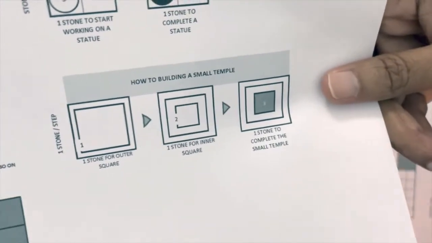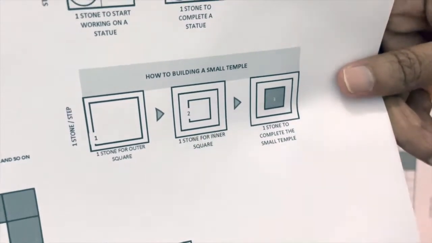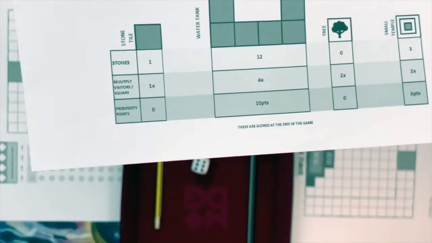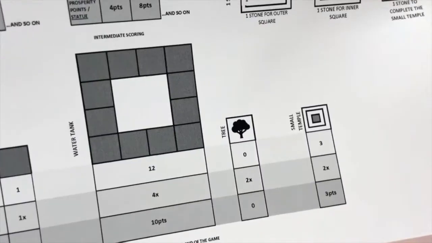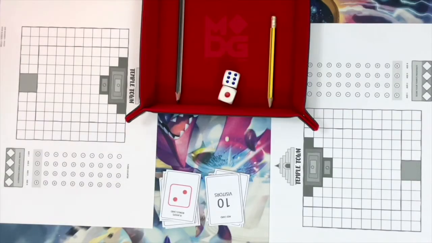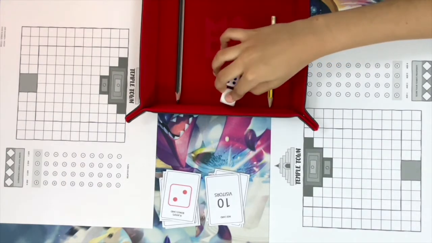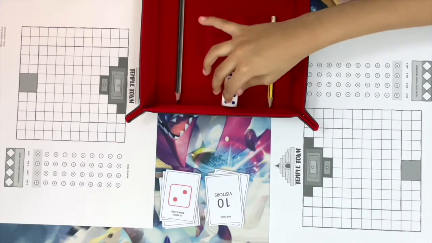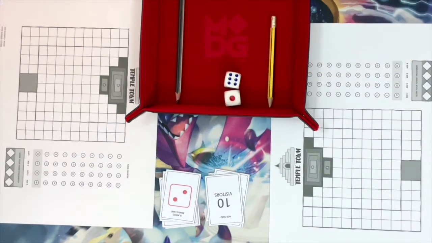This is a way to draw a small temple. You require 3 stones to build a small temple. And similarly, you have points for the stone tile, the water tank, the tree, and the small temple. Now one thing you may ask is, how do you get stone and wood? If you roll any odd number, it would be wood, and an even number would be stone. So these are the resources that you can use to draw.